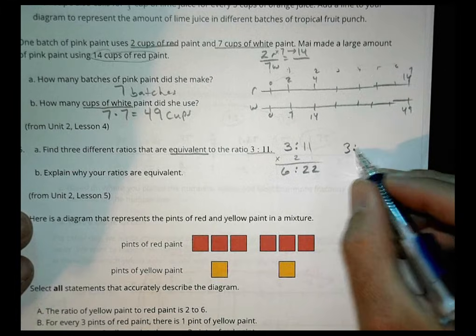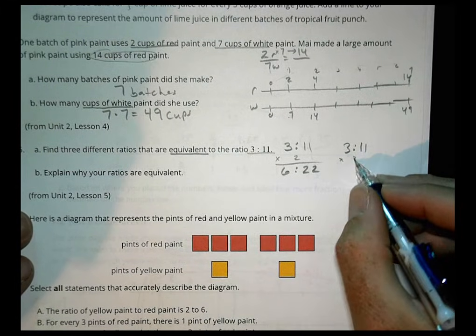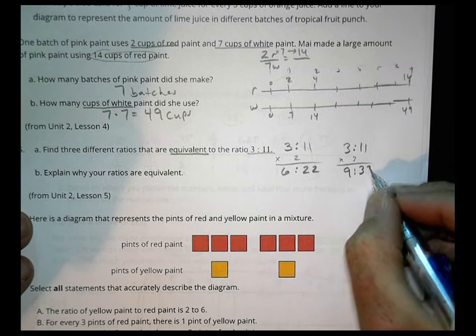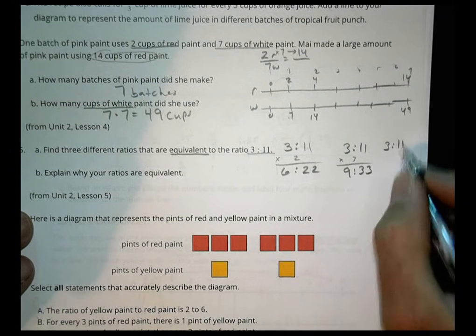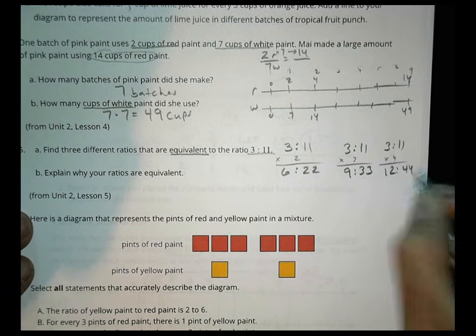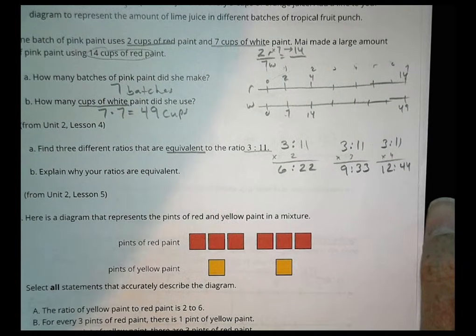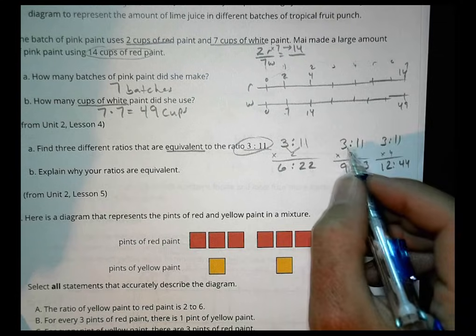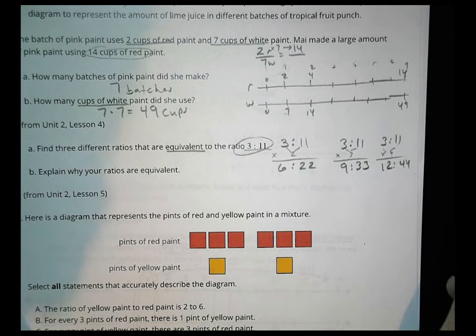I can multiply both of them by 3, right? 3 times 3 is 9, and 3 times 11 is 33. And I can multiply them both by 4, and we end up with 12 and 44. Those would all be equivalent ratios to the initial 3 to 11. Why are they equivalent? Because I'm multiplying both numbers by the same number.